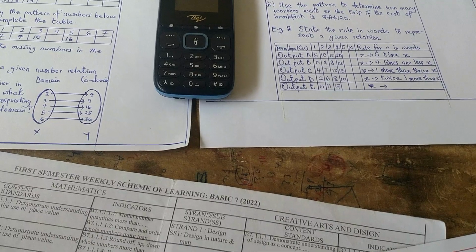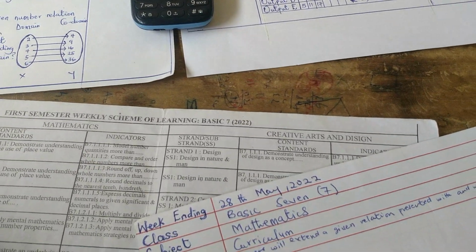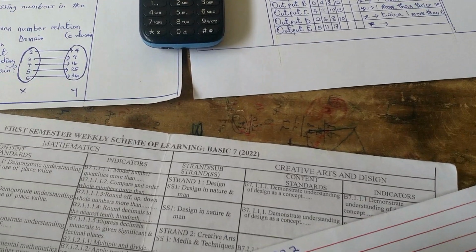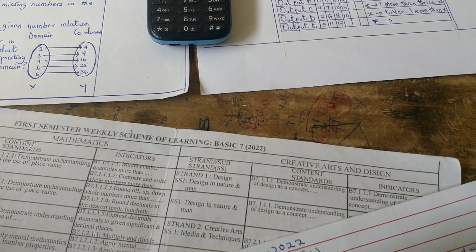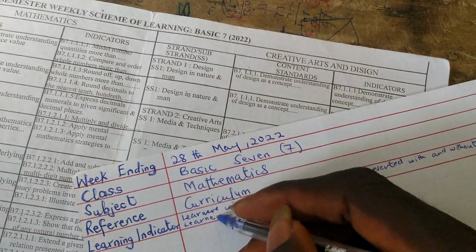Then also we are to teach them how to describe the rule, so we'll write that one also. The space here is very small, so I had to excuse them for me to be able to write.